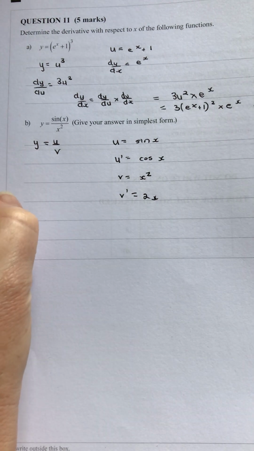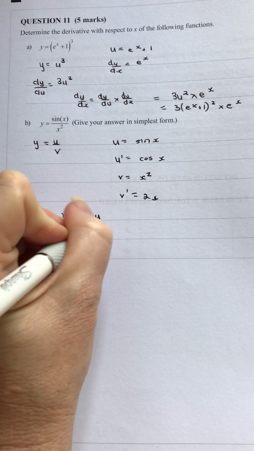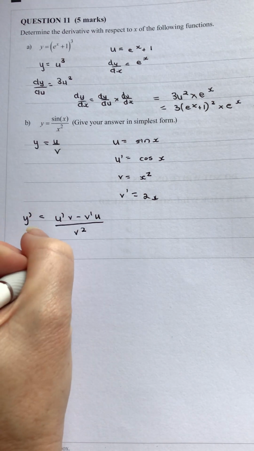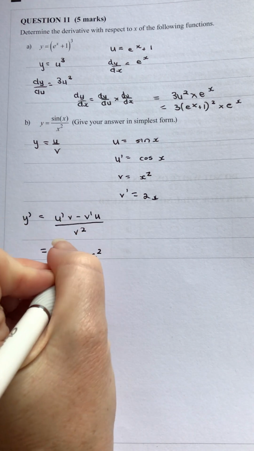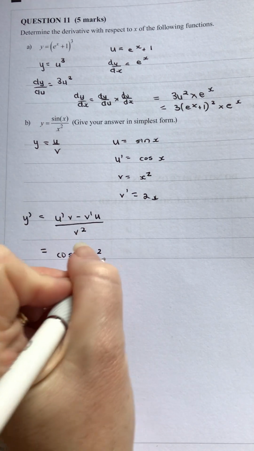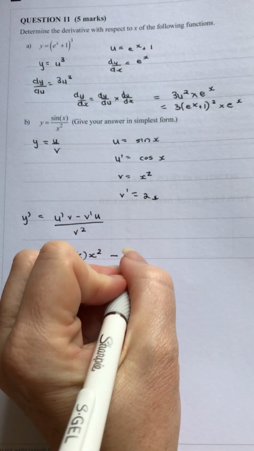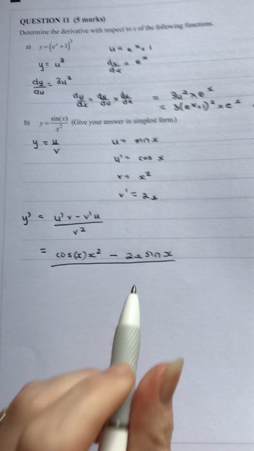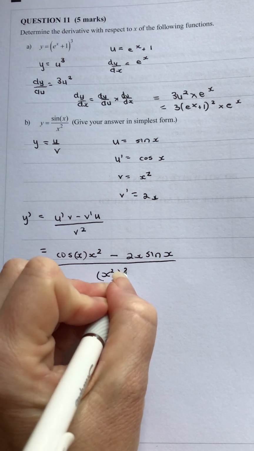I can then write my rule, which is that y dash is equal to (u dash v minus v dash u) over v squared. And then I'm putting those back in. So I've got my cos x, and I'm multiplying that by x squared. And then I'm taking away from that my v dash times u, which is my 2x multiplied by sin x. And then on the bottom, I've got v squared. Now my v is x squared, so I am squaring that.